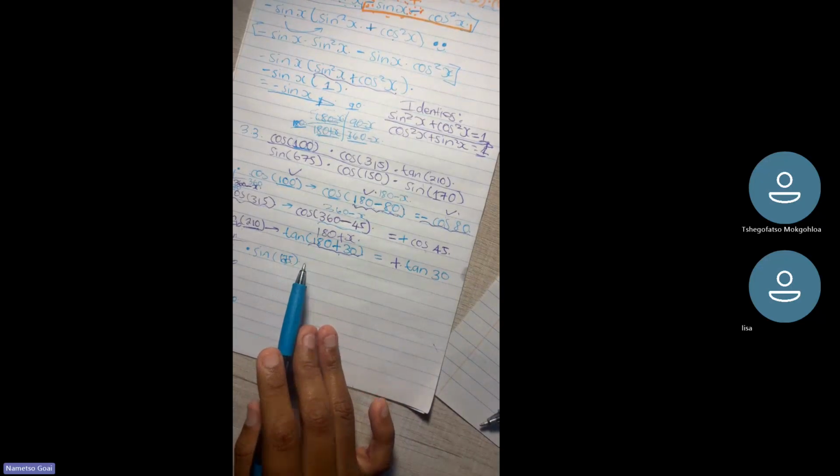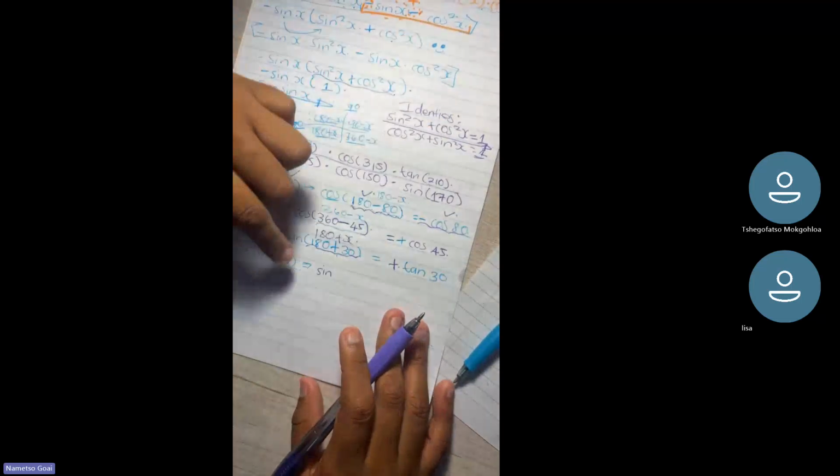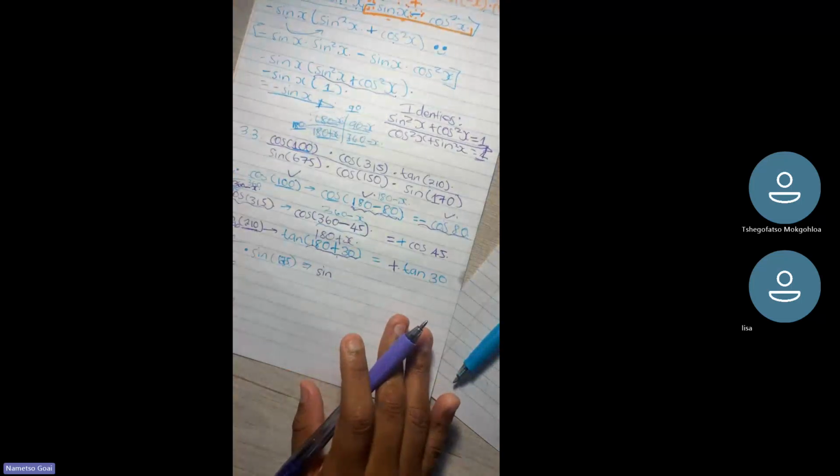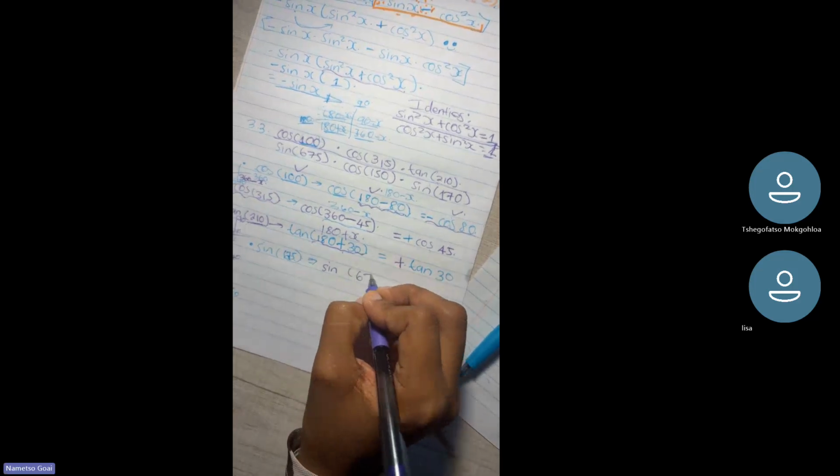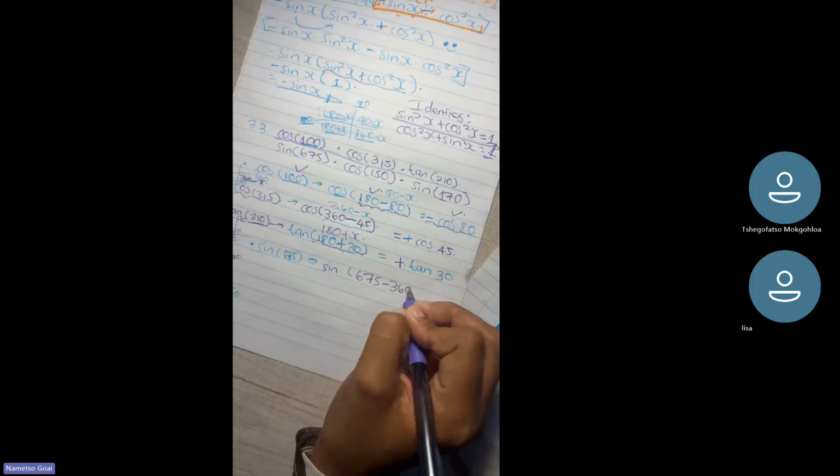So with extremely large angles, we're trying to reduce it and have it come back into our Cartesian plane. So we're going to say 675 minus 360, which is going to be equal to sine of... can you say 675 minus 360 for me? 315. So now we have sine 315.